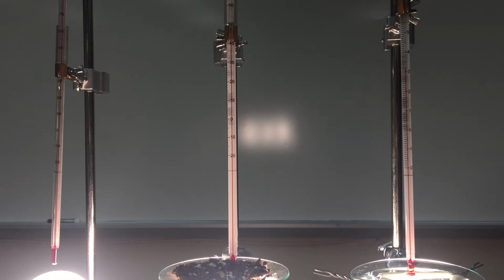All right, minute 9 of heating. We have air at 83. We have soil at 50. And we have water at 33. None of them have leveled off yet, have they? Kind of what we're looking for before we begin the process of cooling, but all 3 of them are still warming up.